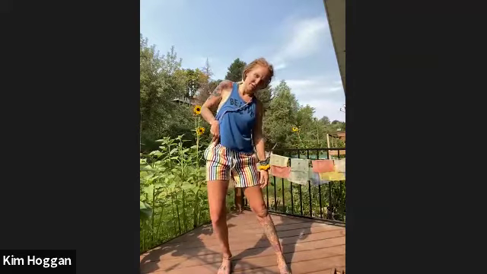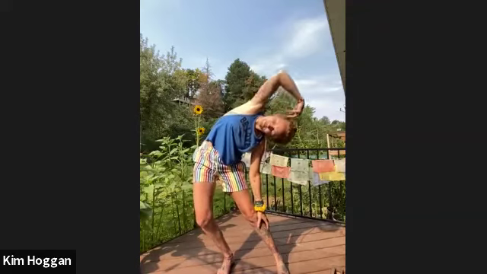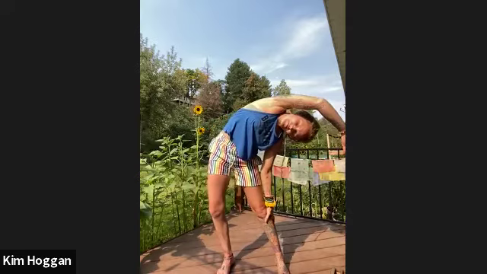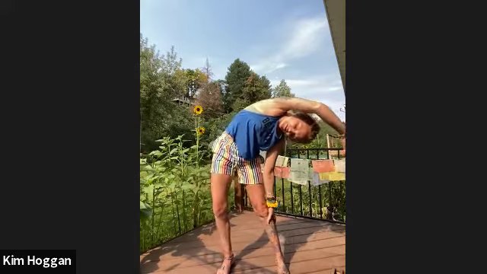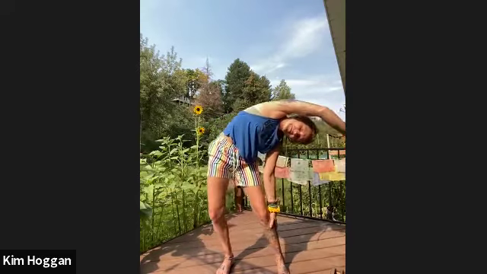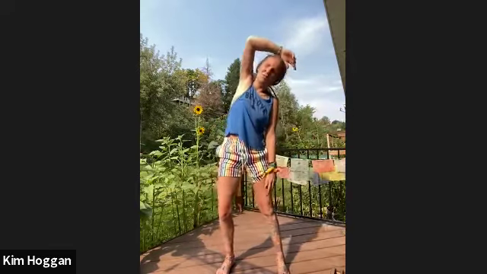Bend into the right knee. Hand slides down. Right arm maybe slides up and hangs over. This can be still, or you can have some movement in it. Come up the way you came in.